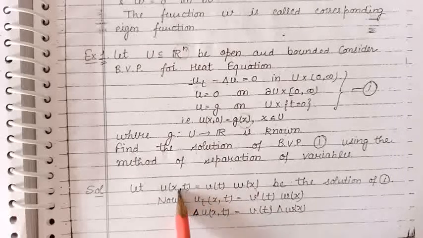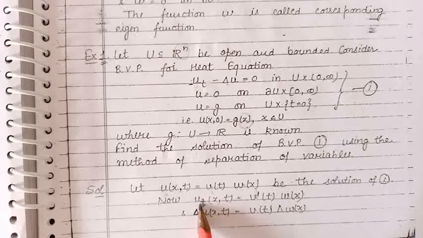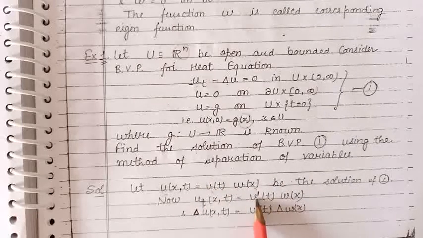Now differentiating both sides partially with respect to t, the derivative of u is denoted by ut. Here t is in the subscript and denotes the partial derivative of u with respect to t. Here, because only v is a function of t, its derivative with respect to t will be v dash, and w will be as it is because we are taking partial derivatives with respect to t.